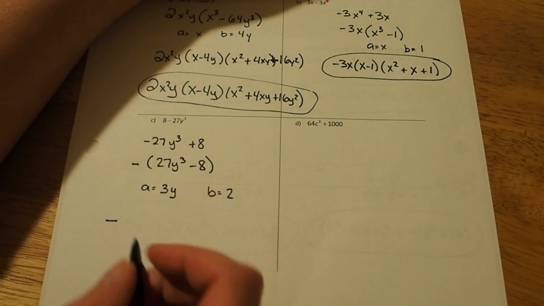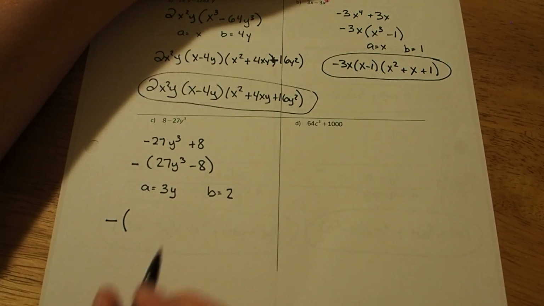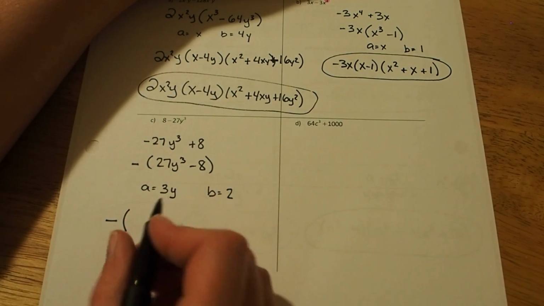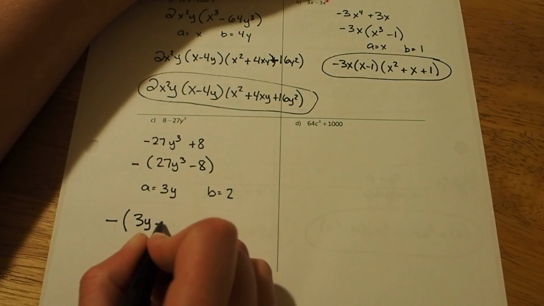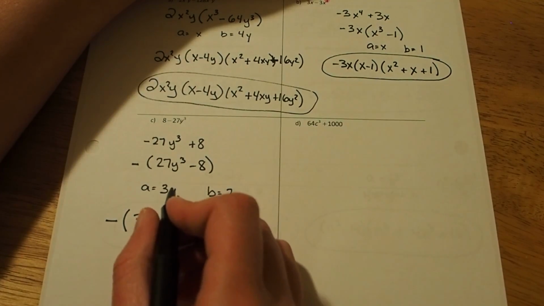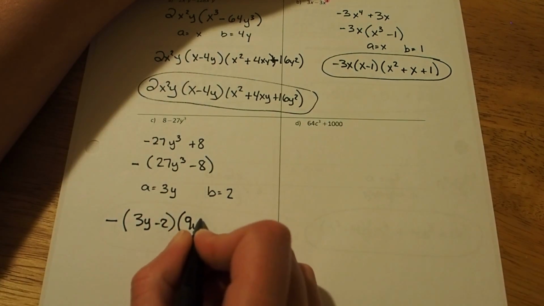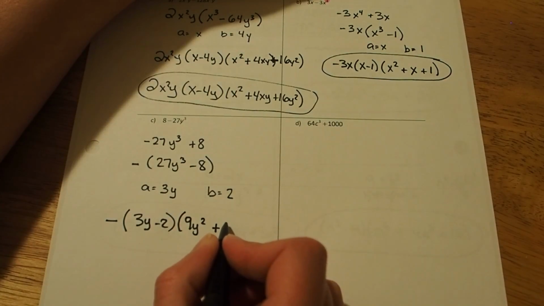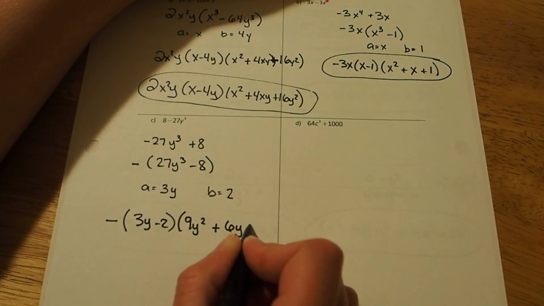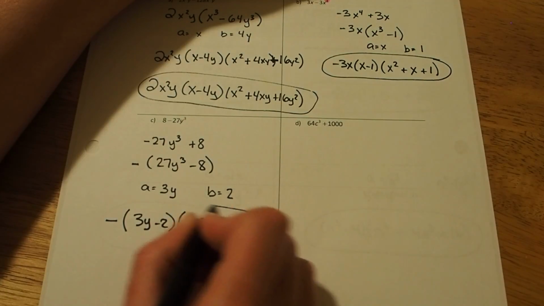So my answer is negative. Don't forget to have your lead negative there. It's a subtraction, so a minus b. So 3y minus 2 times a squared, so 3 squared is 9, y squared, plus ab, 2 times 3, so 6y, plus b squared, which is 4.